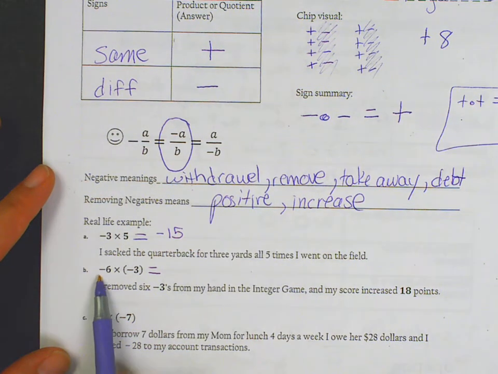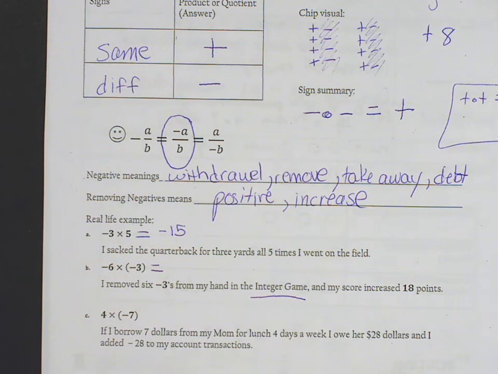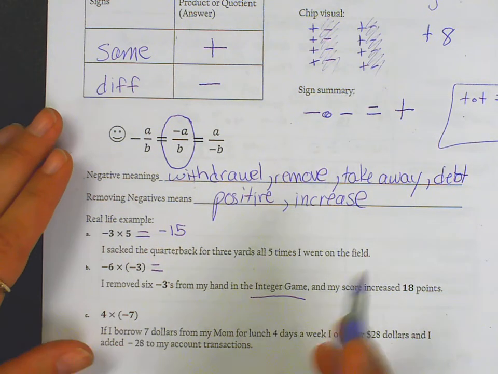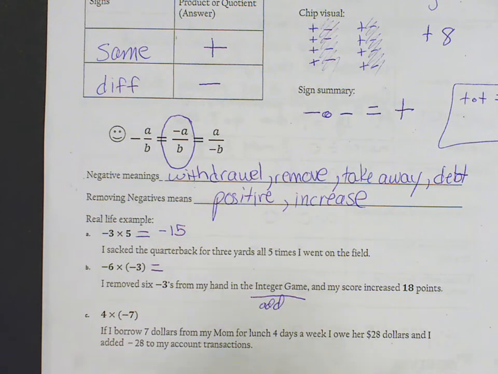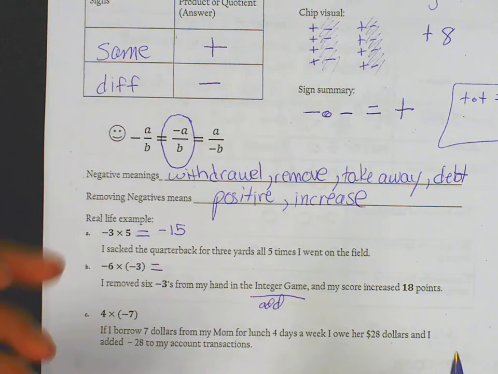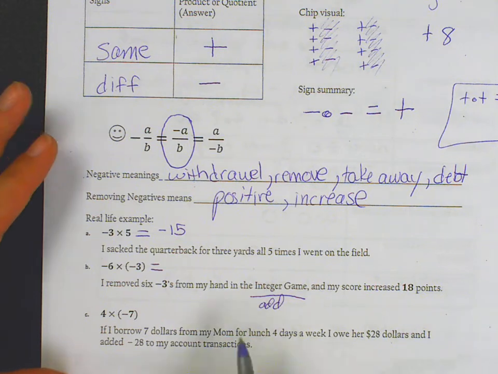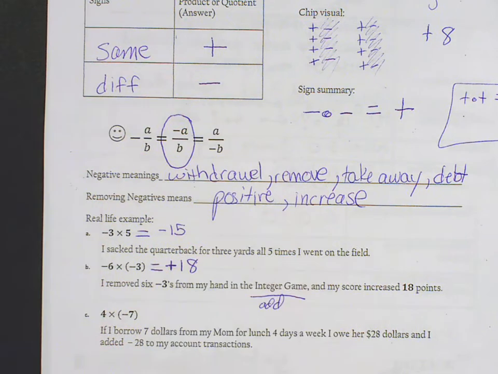So for the 2 negatives, it's kind of hard to do that one, so we revert to the very, very boring integer card game. And remember, the integer card game is about adding. But multiplication is repeated addition. So I can remove 6 of the negative 3 card. That would be negative 3 plus negative 3 plus negative 3 plus negative 3 plus negative 3 plus negative 3 plus negative 3. Did I do 6? And that would increase my score by 18 points because when the signs are the same, the answer is positive. When I remove negativity, I get positivity.